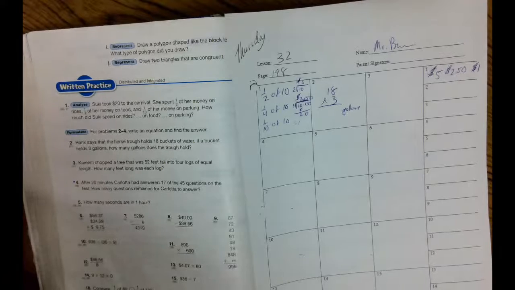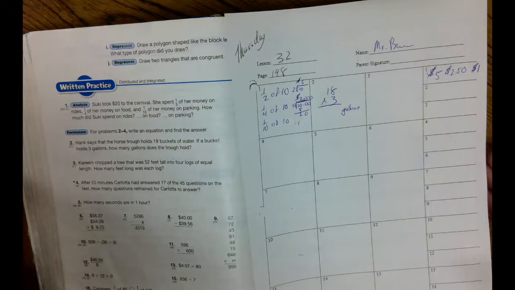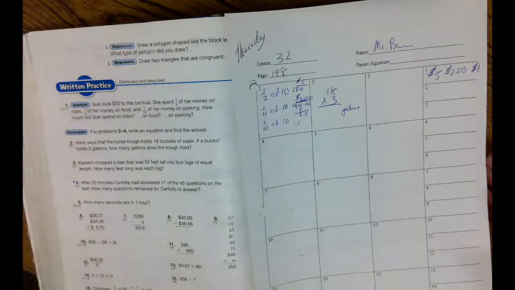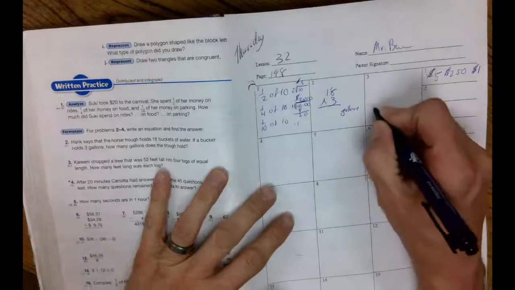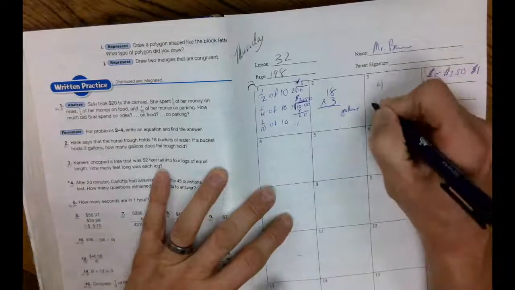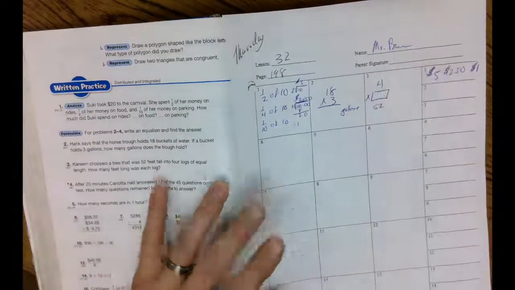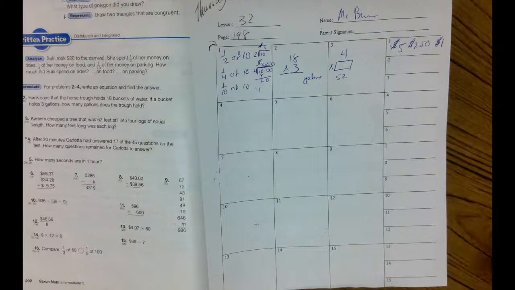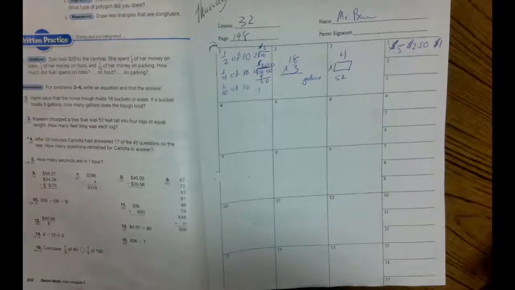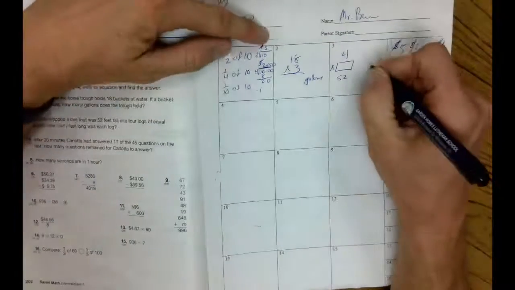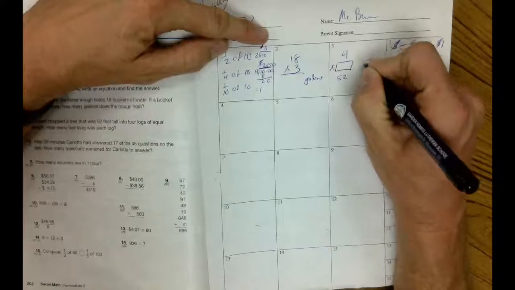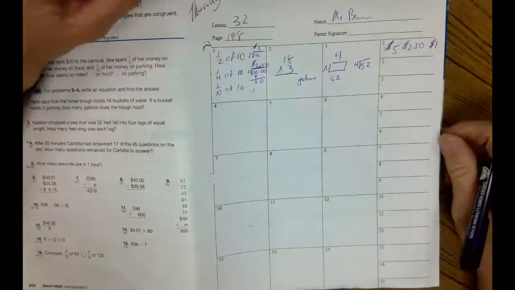Let's set up number 3 as well. Kareem chopped a tree that was 52 feet tall into 4 logs of equal length. How many feet long was each log? So the total was 52, and he had 4 times some length equals 52. That was a multiplication problem with a missing factor. Whenever you have a multiplication problem with a missing factor, you're going to say divide. 52 divided by 4.